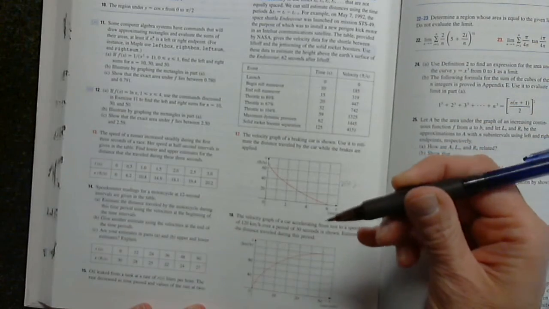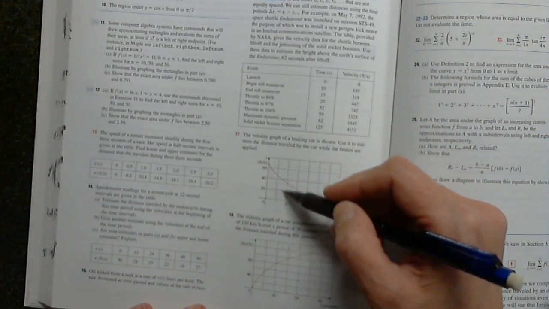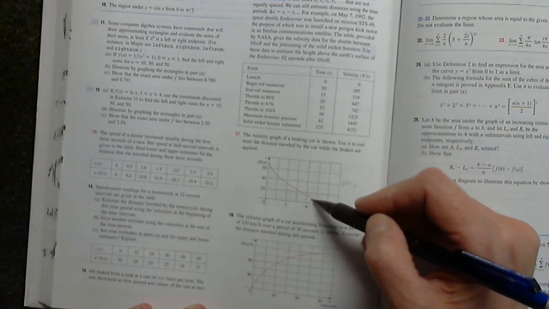So the definite integral from 0 to 6 of v of t dt, which is basically the area, since I don't have the function, the area under the graph of the velocity between 0 and 6.